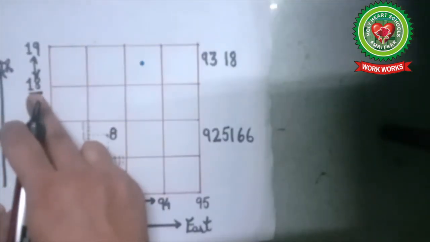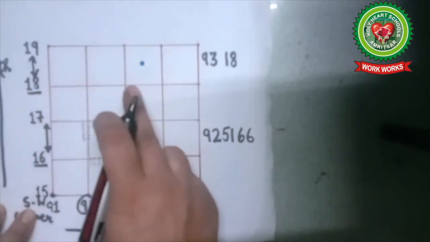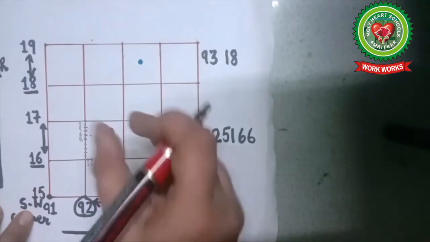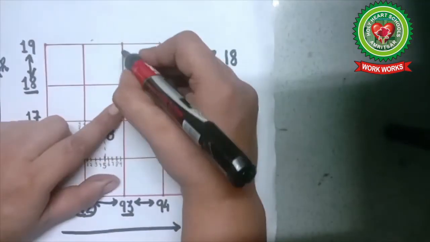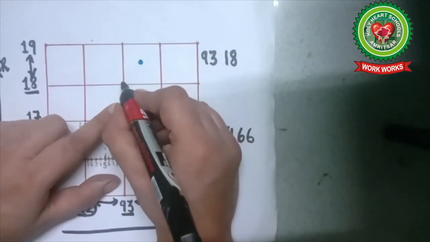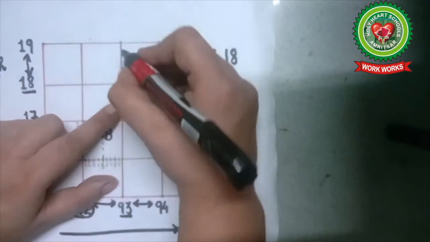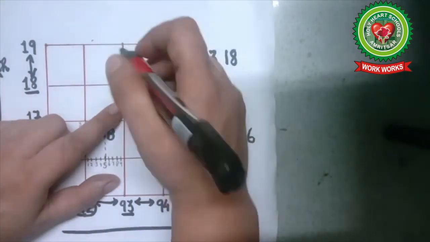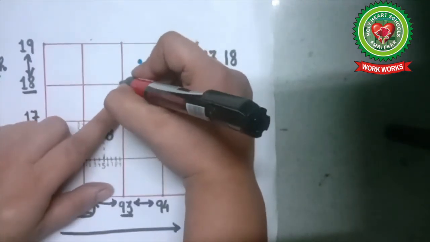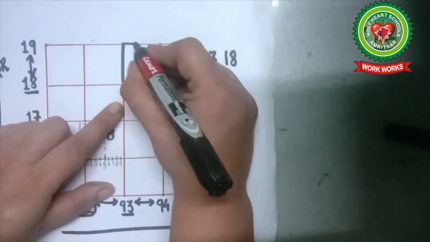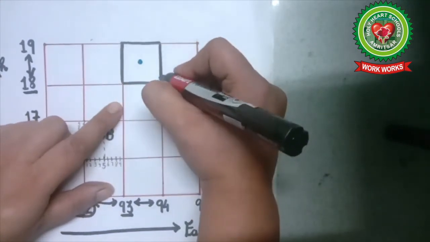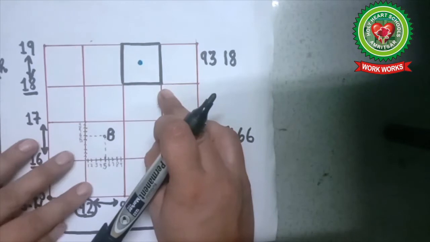Yet we have not got its 6-figure grid reference. For the next step, we will divide this grid of 93 and 94, and 18 to 19, into 10 equal parts.